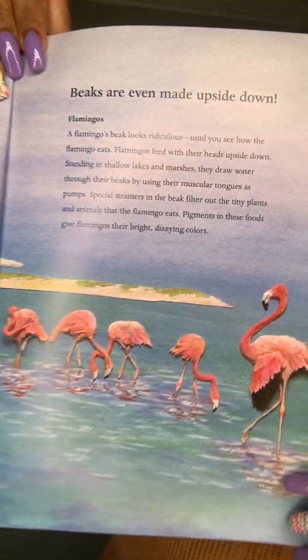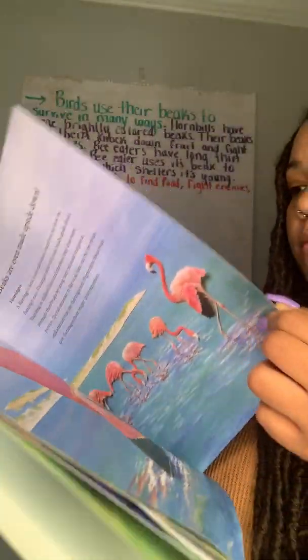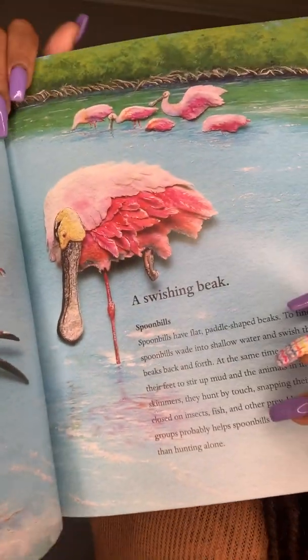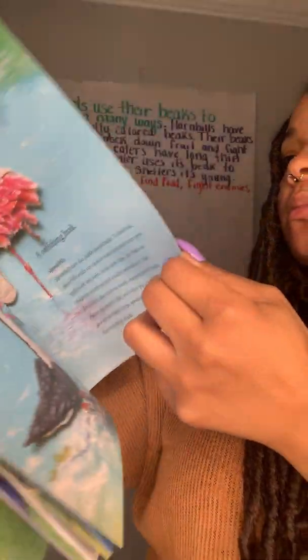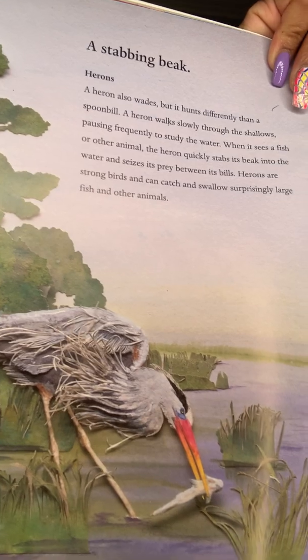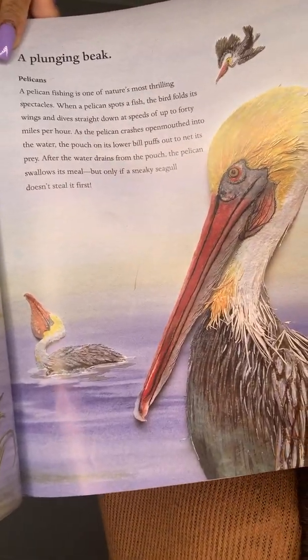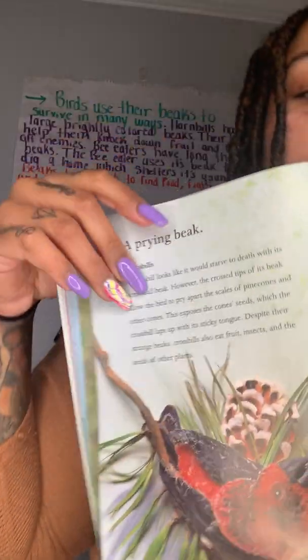We have the flamingo. We have the skimmer. We have the spoonbill. We have the heron. The pelican. And the crossbill.